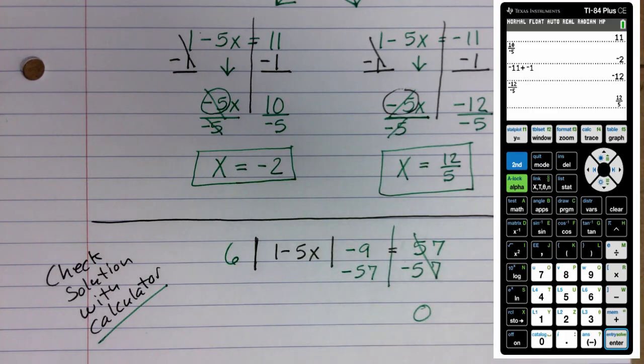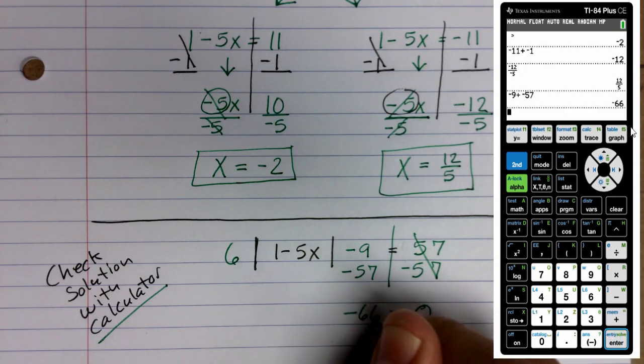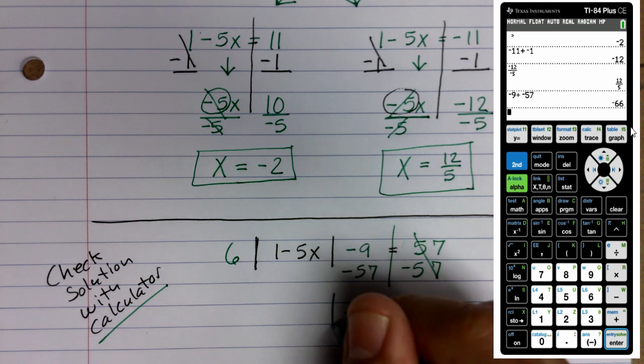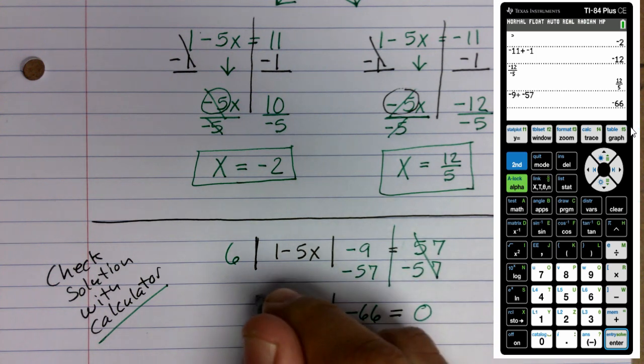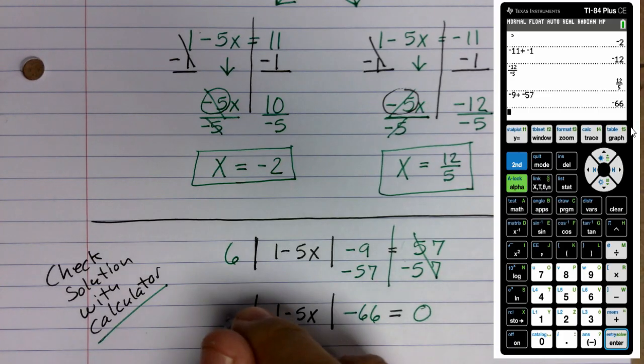Now it's going to be equal to 0 over here. And then I'm going to do negative 9 plus negative 57. So negative 9 plus negative 57, and notice it gives me negative 66. I'm going to go ahead and just bring everything else down: 1 minus 5x, bring down my absolute value bars and my 6.